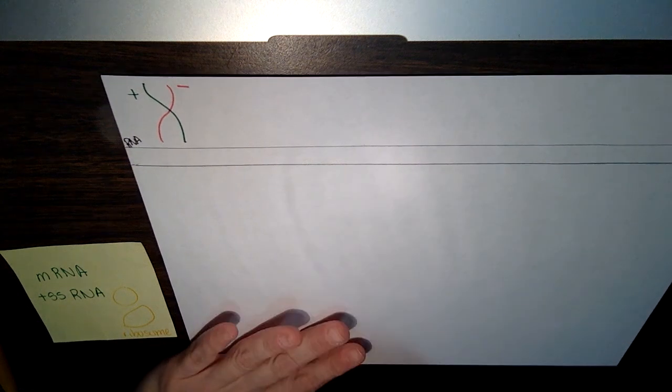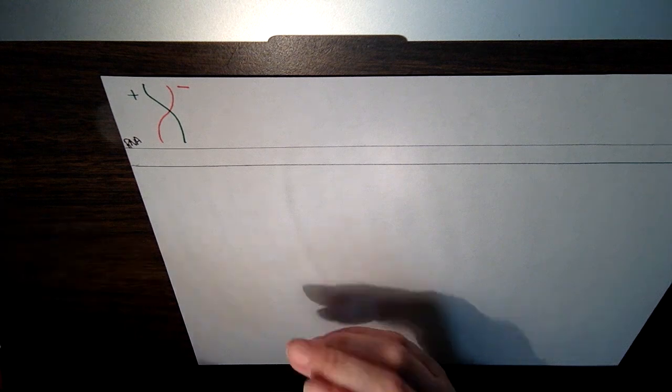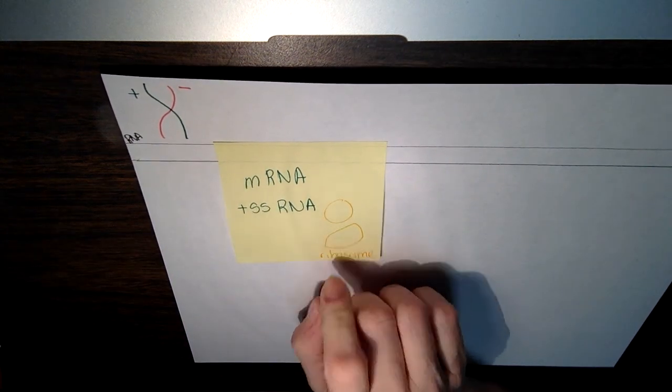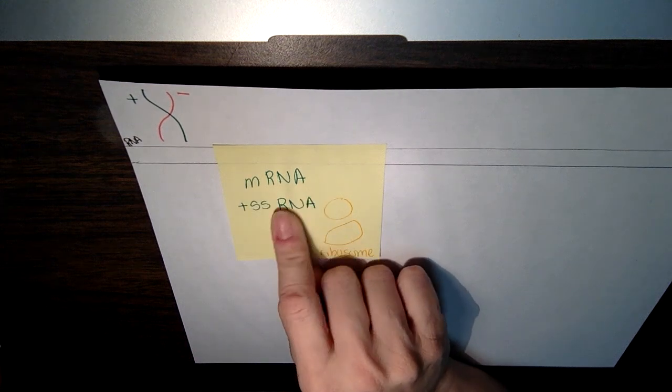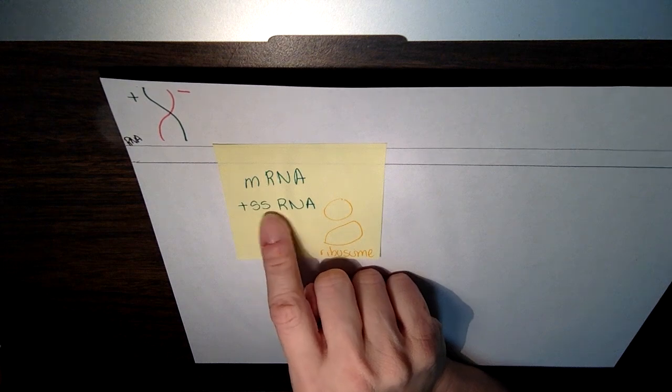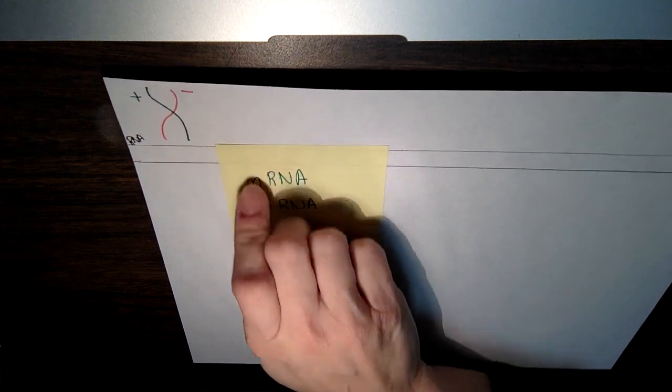Now, it's going to enter the host cell. And remember, in order for the ribosome to read it, we need to make mRNA, which is positive single-stranded RNA. So we need to make this from what the virus gives us.